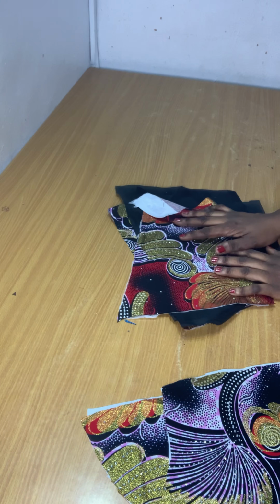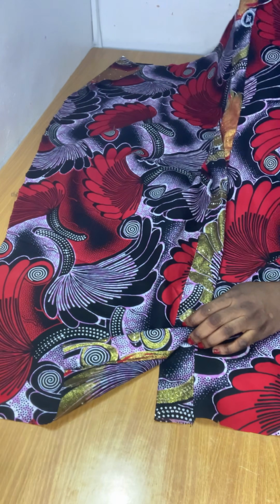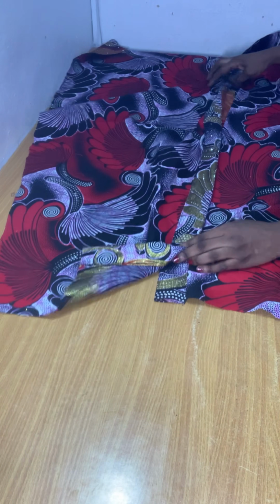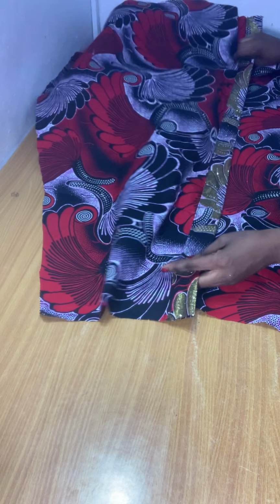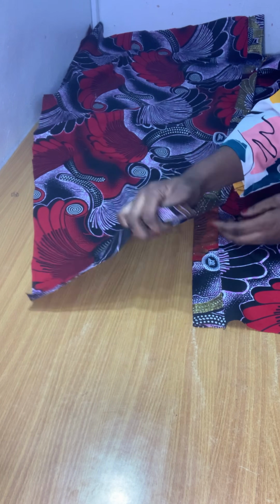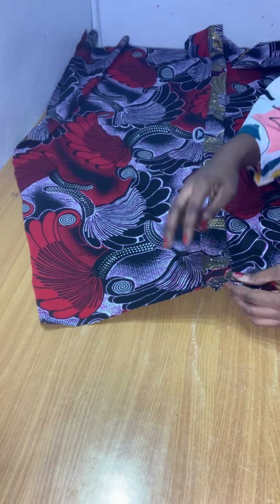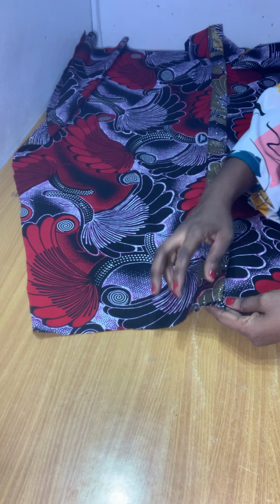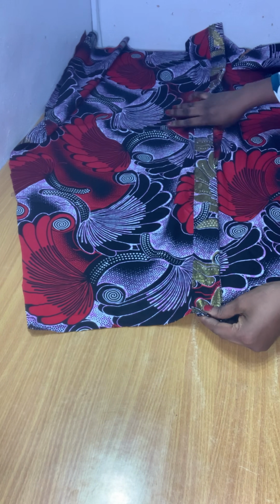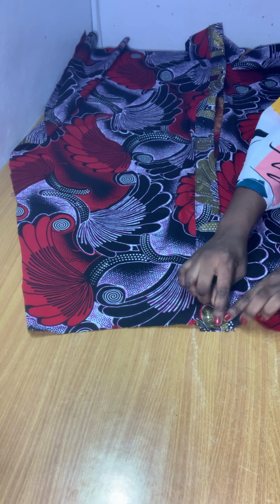I'll hold it, and then we're good to go. So guys, this is what it looks like after folding the button allowance area. So I'm just going to overlap this on this. Just watch what I'm doing. Just place it like this, and then you're going to be stitching the top part just to hold it together, but make sure to overlap it so you stitch this together.